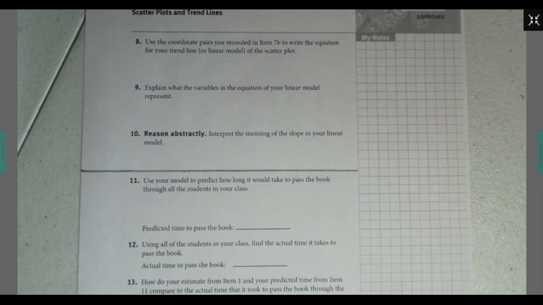Use the coordinate pairs you wrote in item 7b to write the equation for the trend line or linear model on the scatter plot. Explain what the variables in the equations of your linear model represent and interpret the meaning of the slope in your linear model. Okay, so let's take a look.